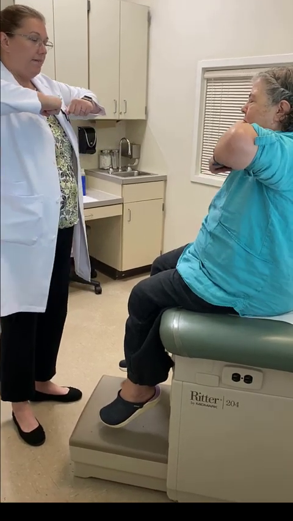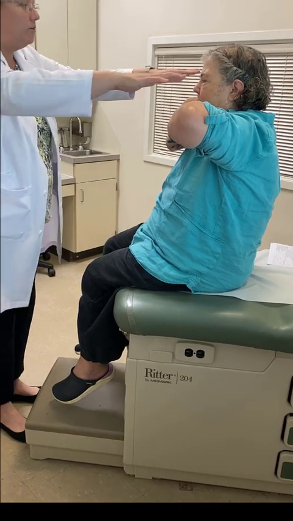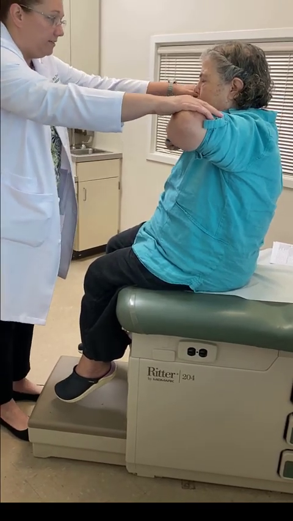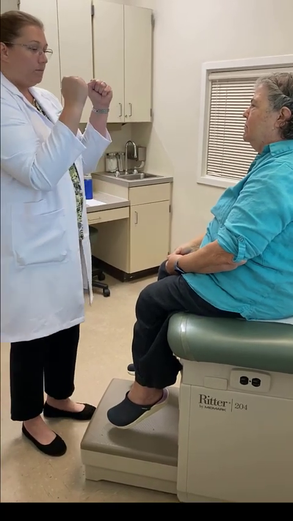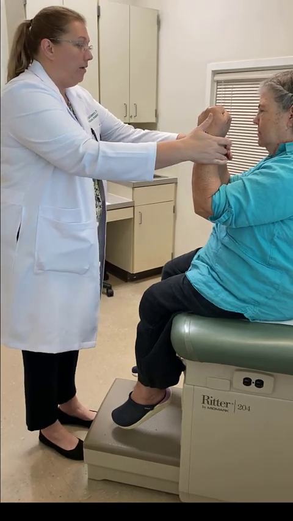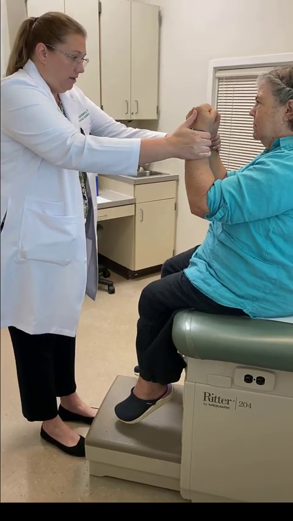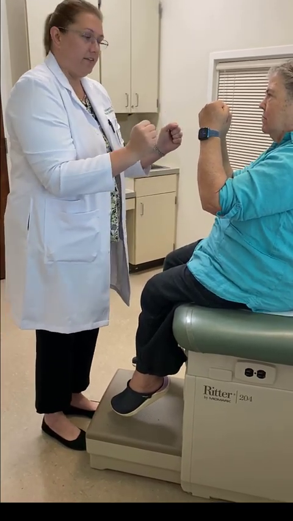So if you'll have the patient hold their arms up, we call these chicken wings, but just hold your arms up. Don't let me push your arms down. Excellent. That's shoulder abduction we just tested. And then have the patient hold their arms up like this. We're going to check their elbow extension and then flexion by having them hold against resistance.